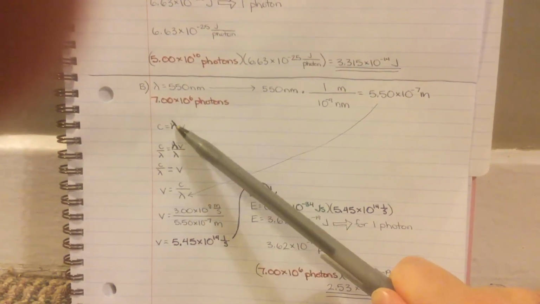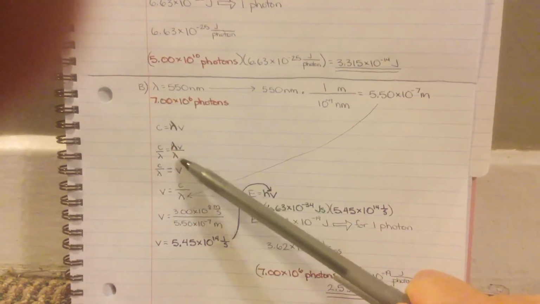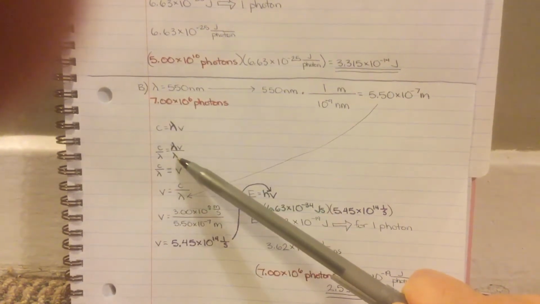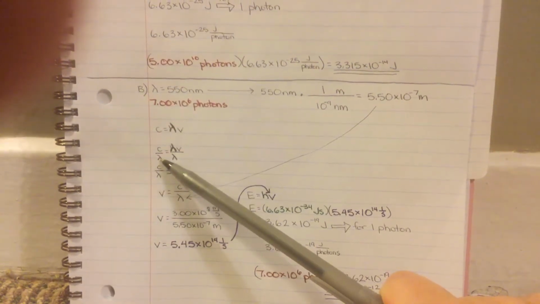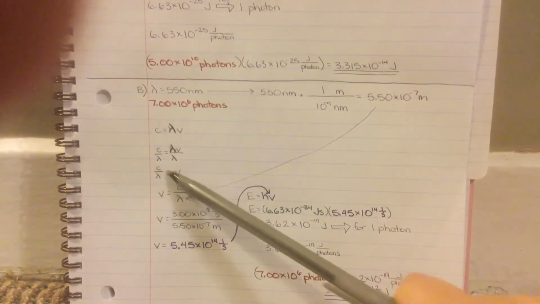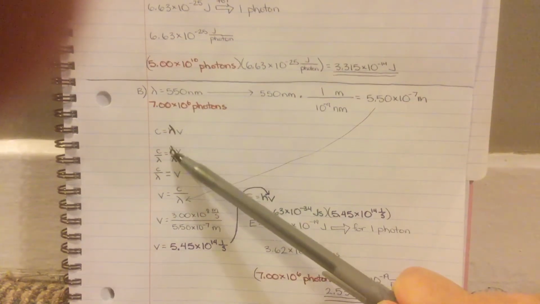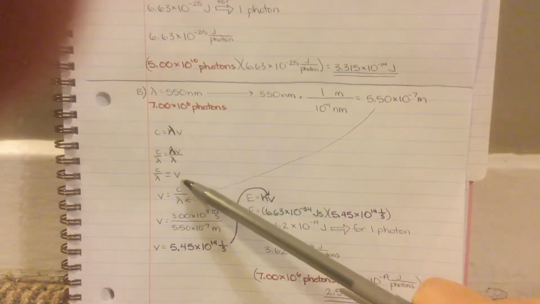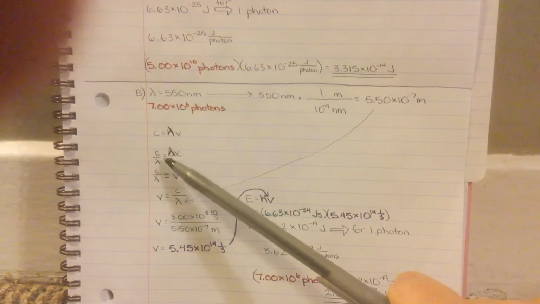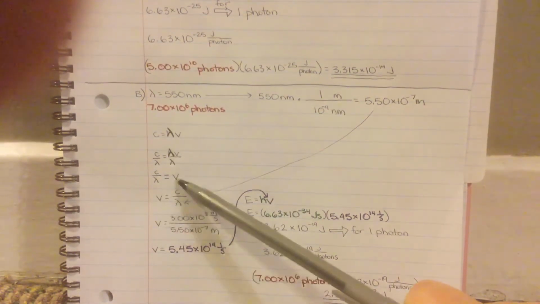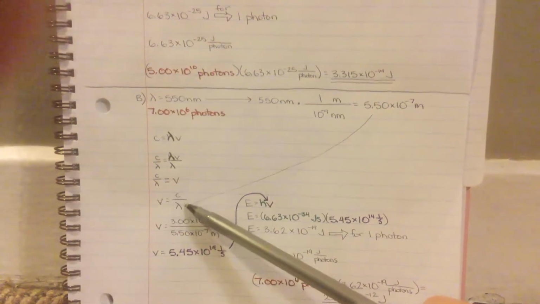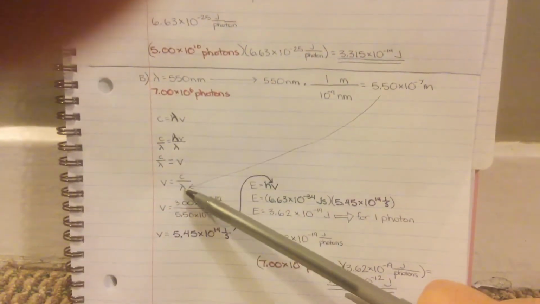So we're going to do the opposite of multiply by wavelength, and we're going to divide by wavelength. But what we do to one side, we have to do to the other side. So we divide the other side by wavelength. Okay, so on the right side, our two wavelengths cancel out, and that just leaves us with frequency. And on this side, we've got our speed of light over wavelength. And in this step, I just switch it around so that it looks the way I want it to look.